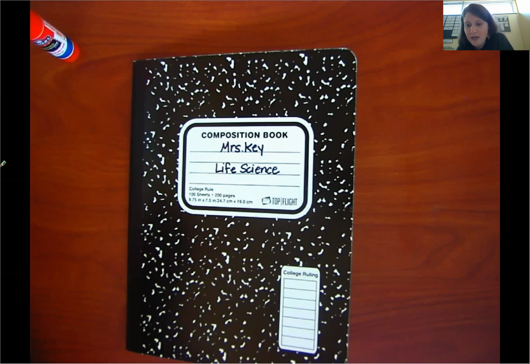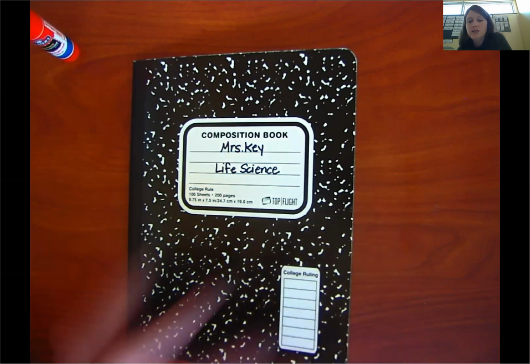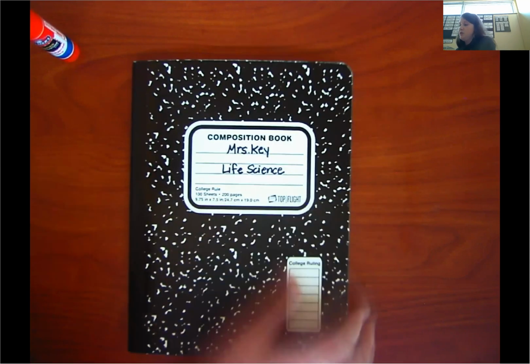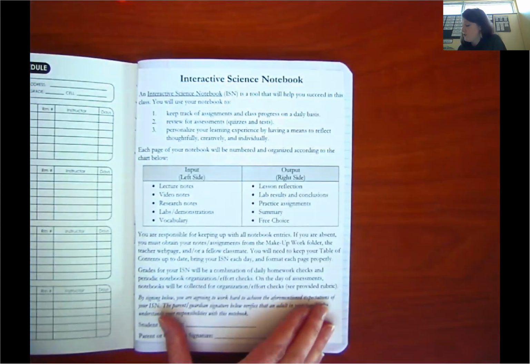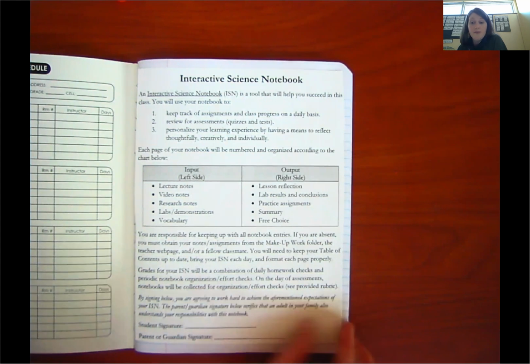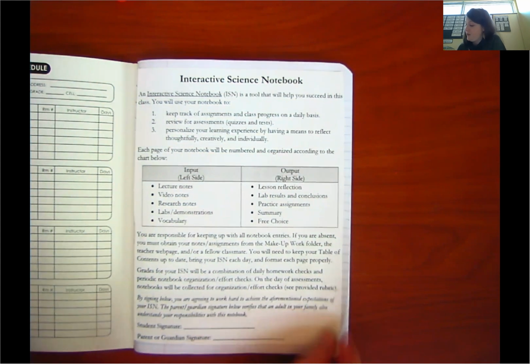Hello, everybody. I'm here to talk to you about your science notebook. So last class, you should have set it up so that you have this front cover sheet that you should have gone over with your parents and had signed. And if you didn't, you should probably write that in your planner so that you remember.